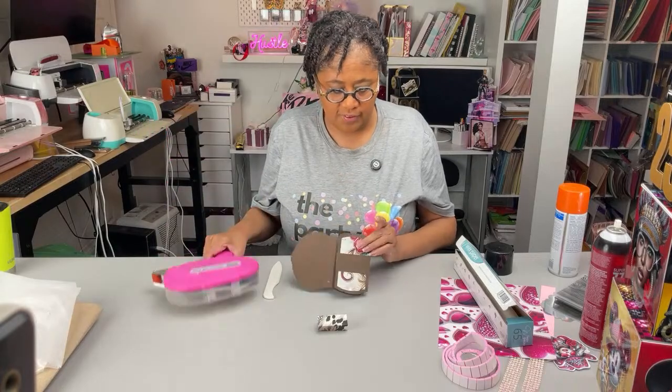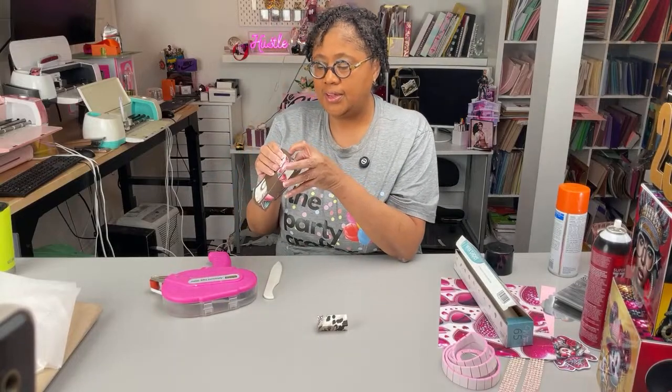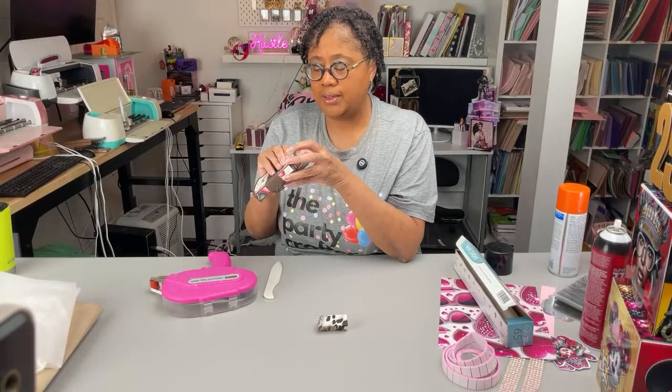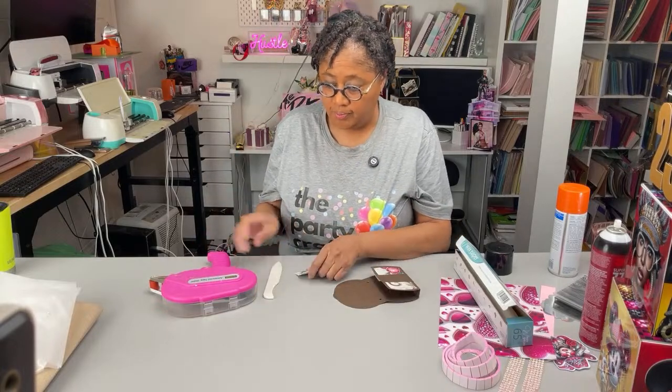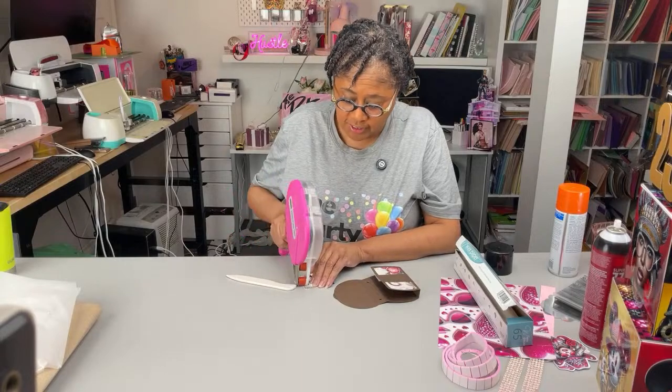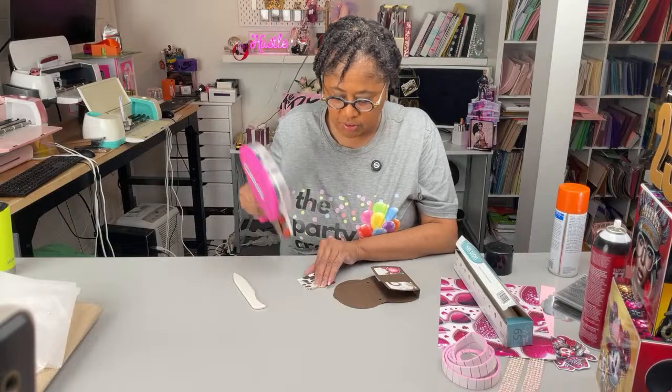Like I said, this is unforgiving. I didn't get all the way down at the bottom, and it's literally bothering me. I can't. This will tear your stuff up if you're not careful with this adhesive, and if it was for a customer, I would have to make this whole thing over. It's right here.